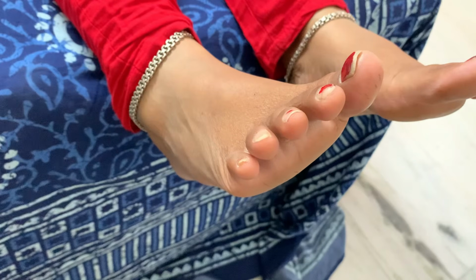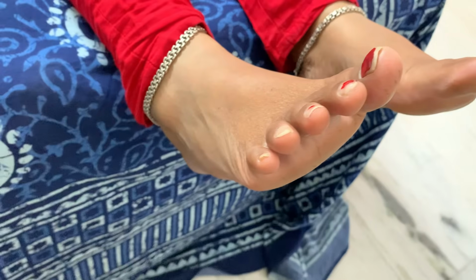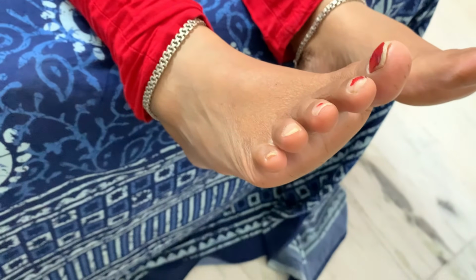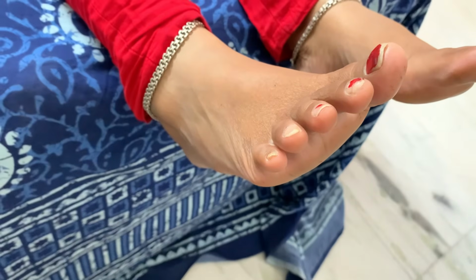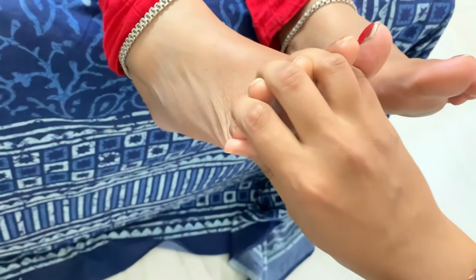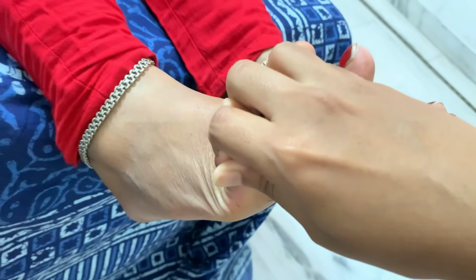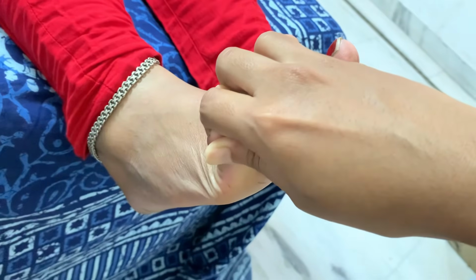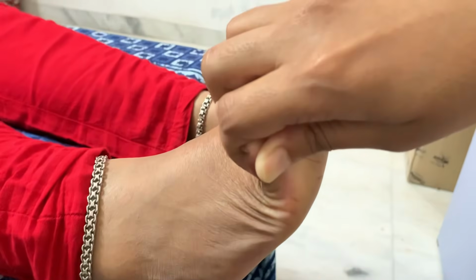Now the interossei plantaris muscle performs the function of adduction of toes and plantar flexion at the MTP joint. To stretch it, I will abduct the toes. You can see how I abducted the toes. So abduct the toes and do dorsiflexion at the MTP joint. This stretch will also stretch the lumbrical muscles, so you don't have to remember them separately.